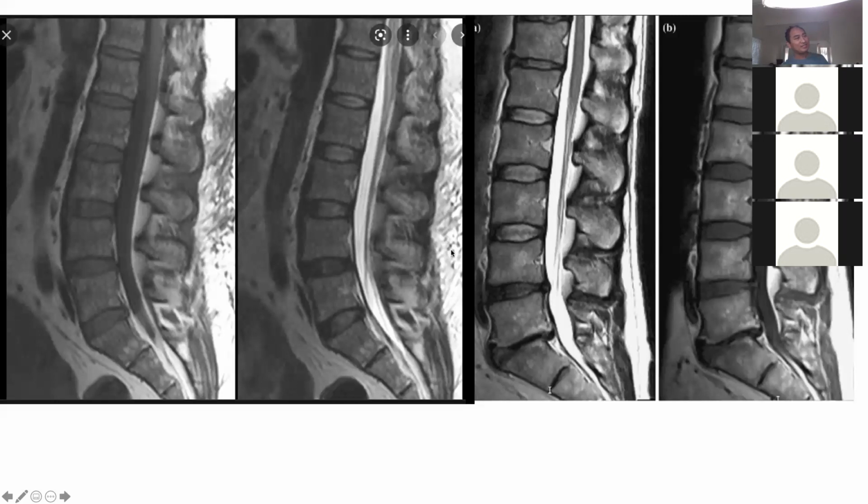But let's look at what we are seeing on the second part of the MRI scan. In this patient, you can see the lumbar spine is straight, more straight. Here, a straight lumbar spine, compared to this nice, smooth and curved lumbar spine.